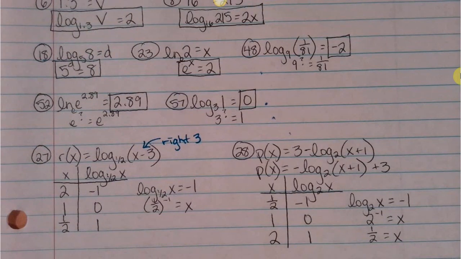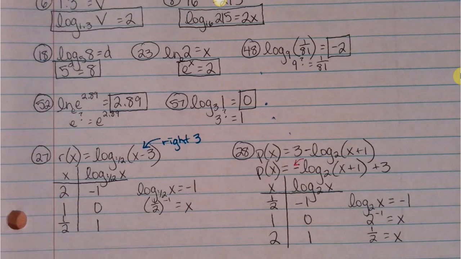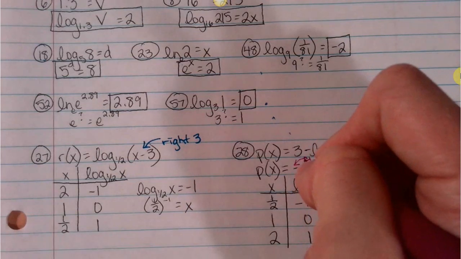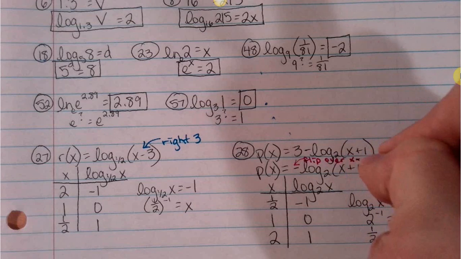And then the different transformations. So starting with the negative in front, that tells us to flip all of our points over the x-axis.